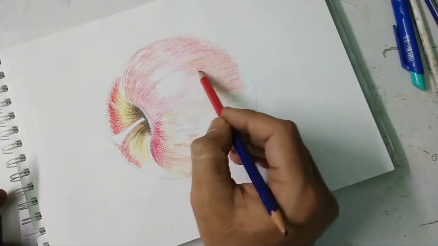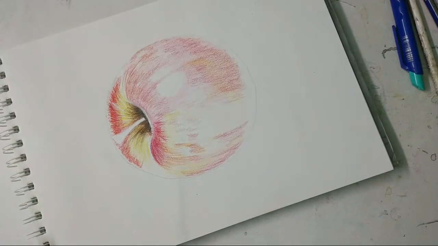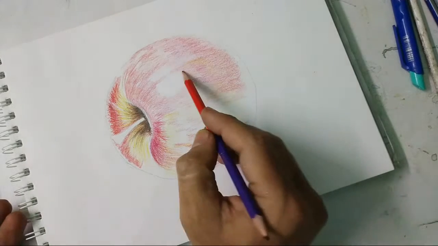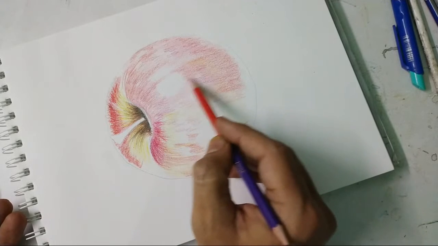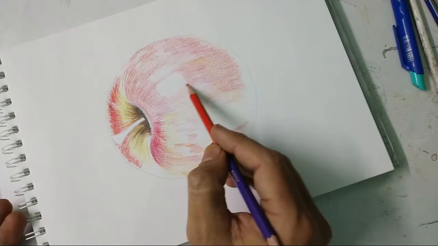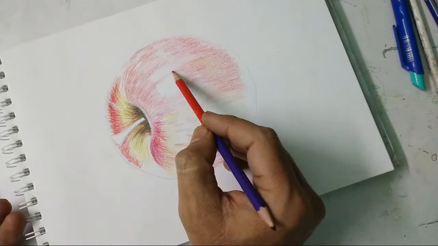There are some spots which are important to be done. The color is not same everywhere. The texture of the fruit is not same.